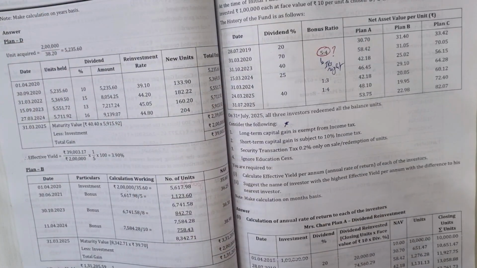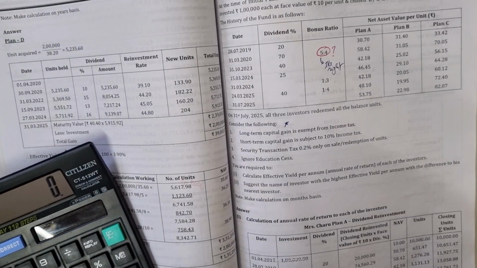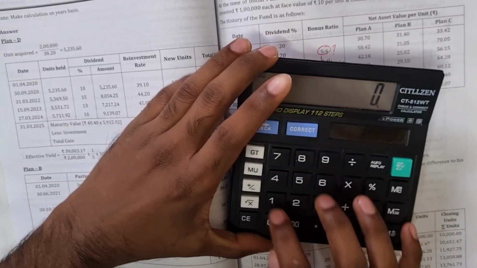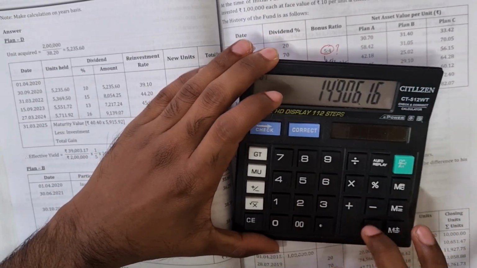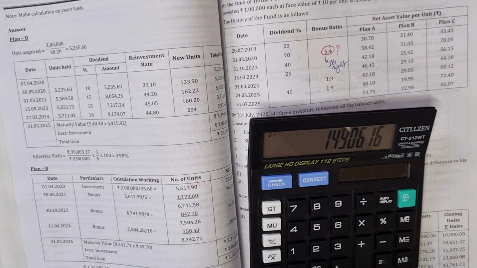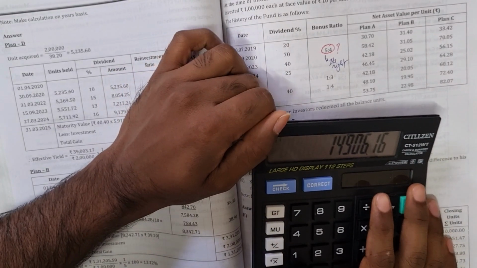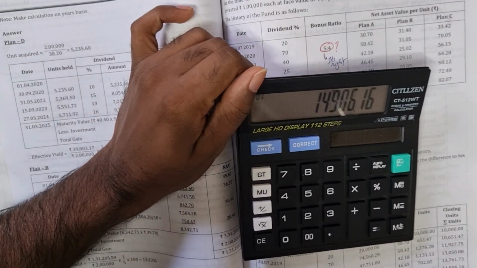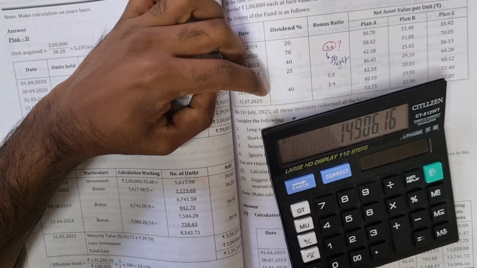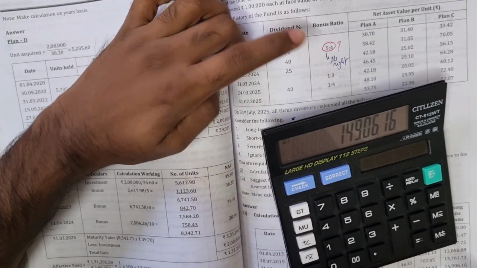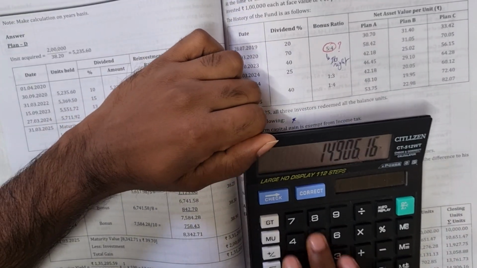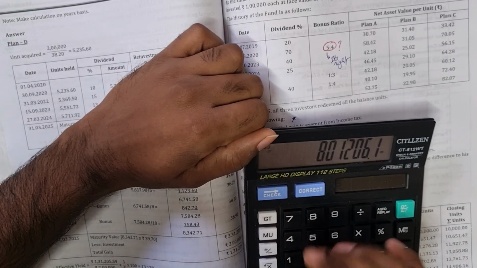The first one, right? We are having how much? 14,906.16 units. We'll do the dividend reinvestment plan since we have started it. So at the end of the period, that is 24/3/2025, I'm getting 14,906 units. So this is my final units. I'll multiply it with 53.75. This is the total amount I'm getting.